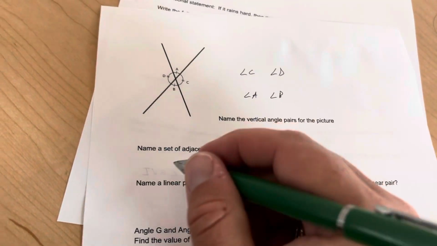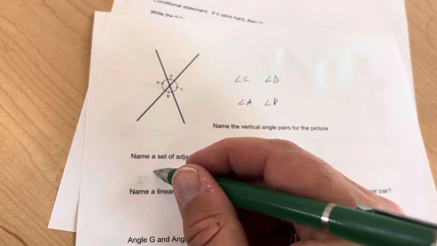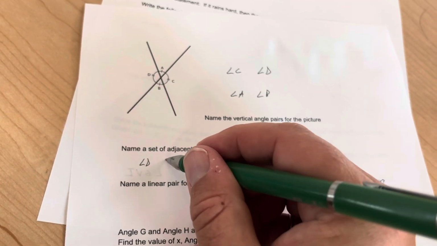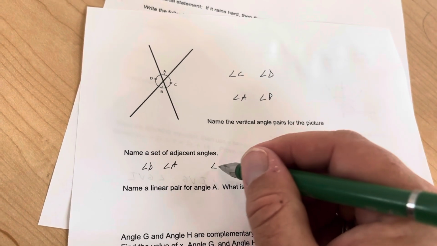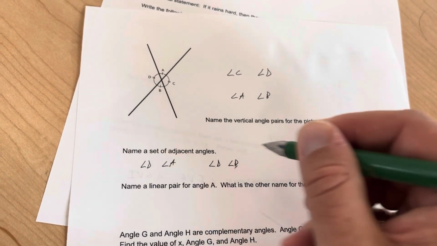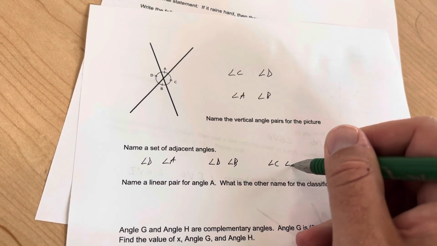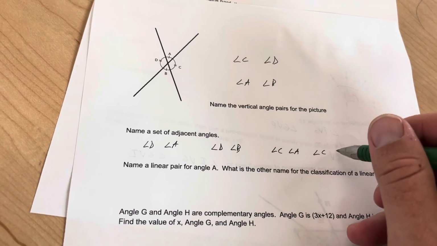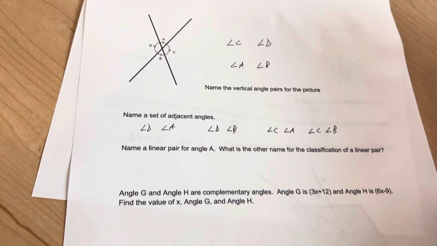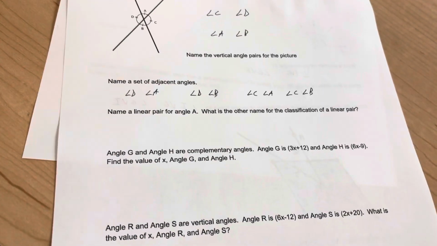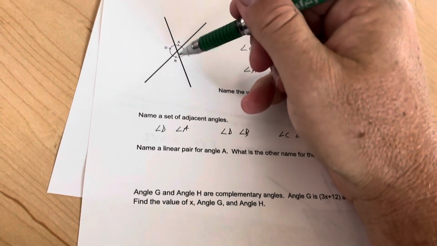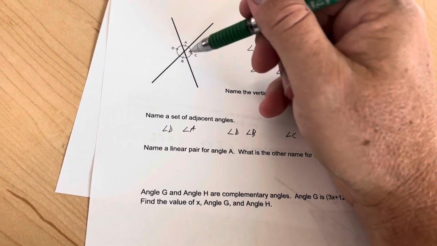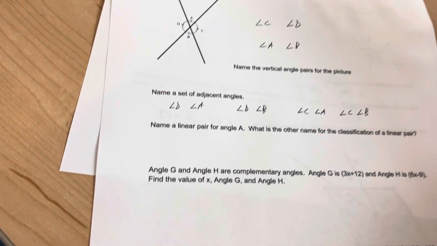Name a set of adjacent angles, any of them that are next to each other. So angle D and angle A, angle D and angle B, angle C and angle A, angle C and angle B. Any of those combinations like that would be a set of adjacent angles. Adjacent means they're going to share that side in between them. So you just pick a couple that are directly next to each other.